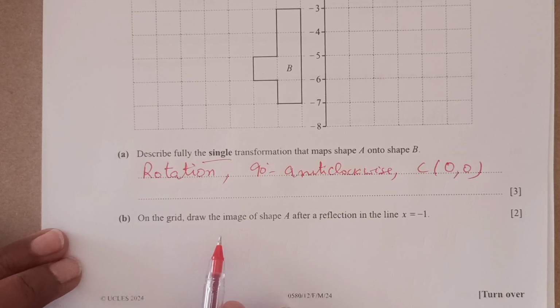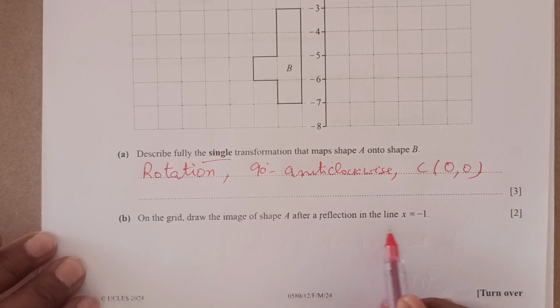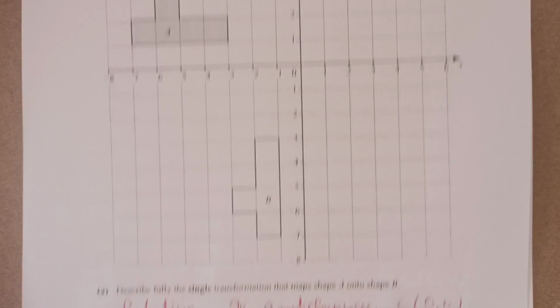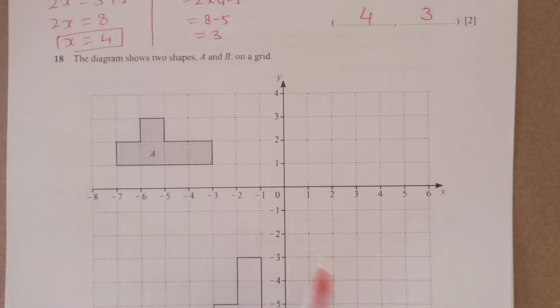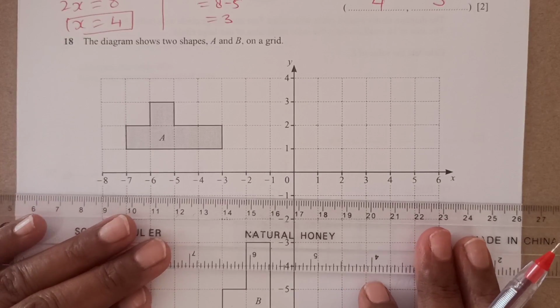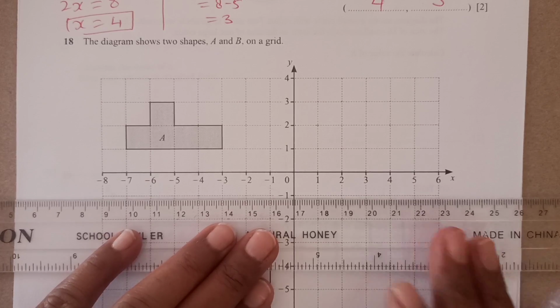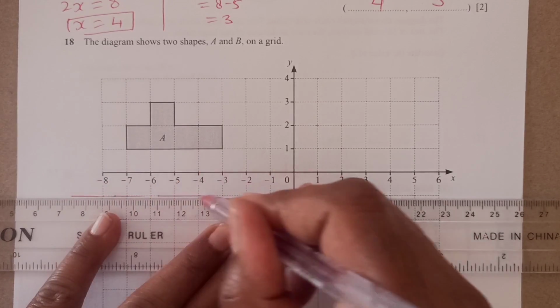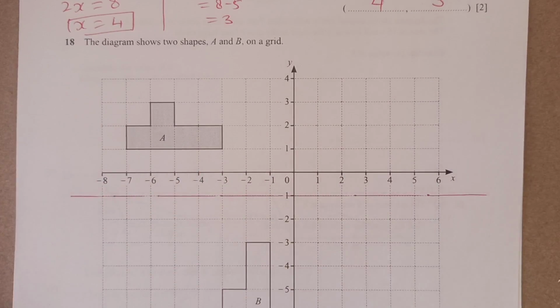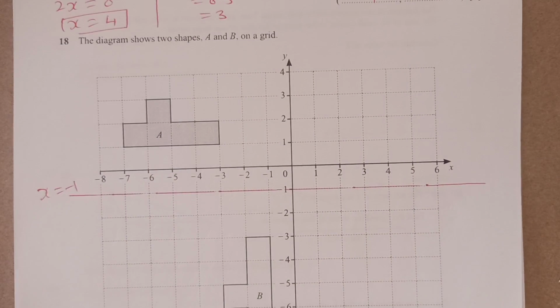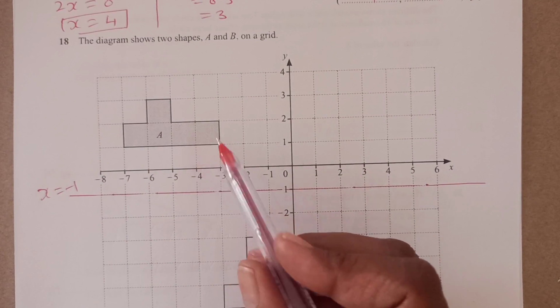Now on the grid, draw the image of shape A after reflection in the line x equals -1. x equals -1 is here. Okay, so x is -1. So for x equals -1, we are going to make the reflection.